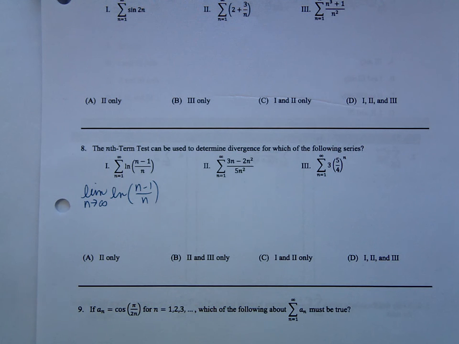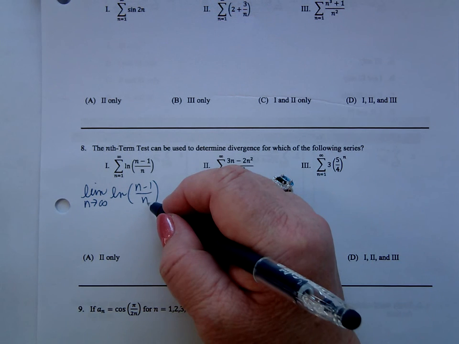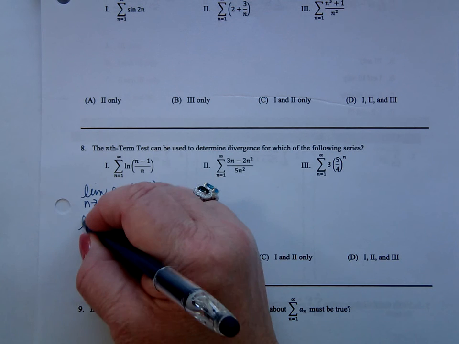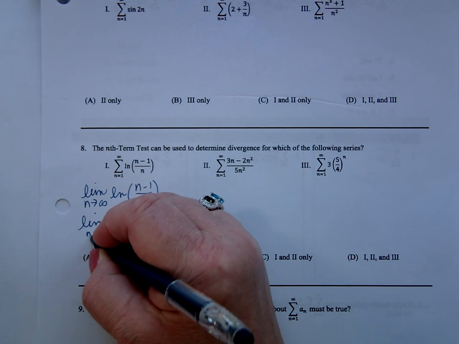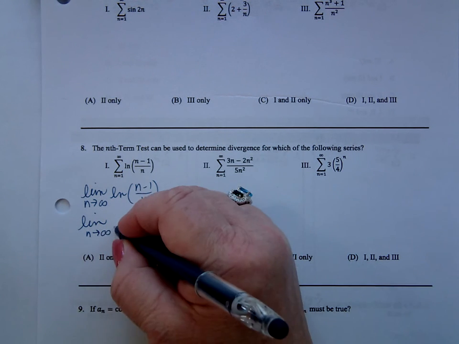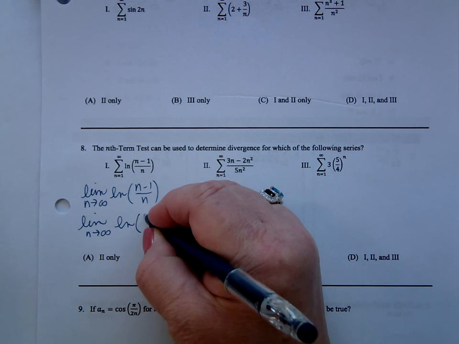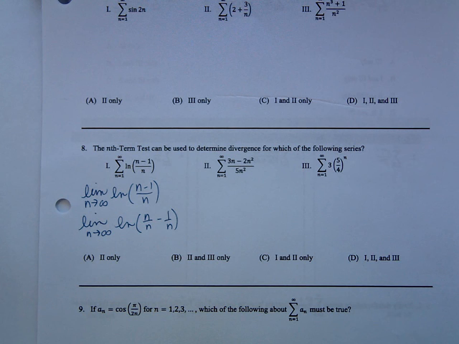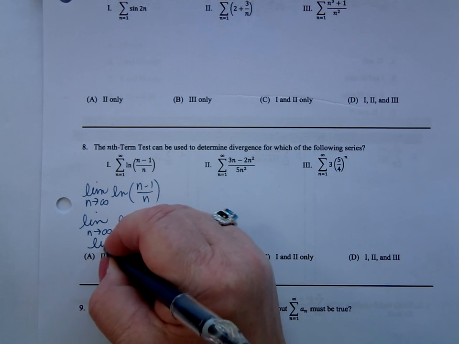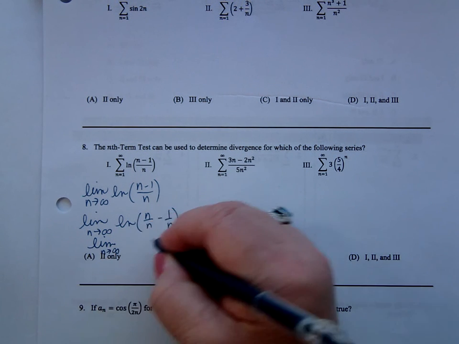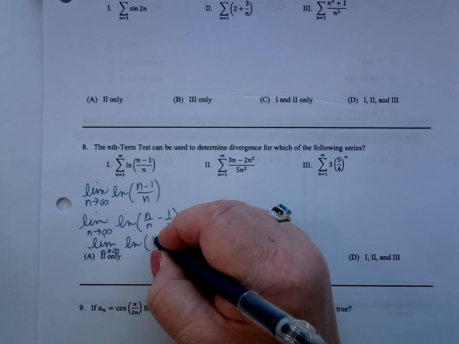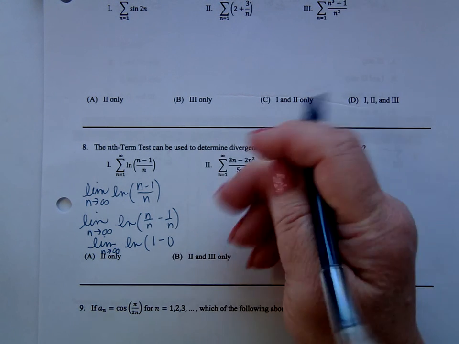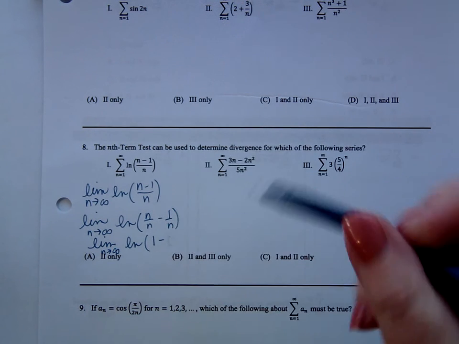Well, this is a fraction that I actually can break up because it's got a single monomial denominator, so I'm allowed to break these into pieces. It might make it a little easier for you to think about its convergence or divergence. Ln of n over n minus 1 over n. Or the limit as n approaches infinity of the ln of 1 minus 0. Oh, maybe I'll leave it as a 1 over n for now.